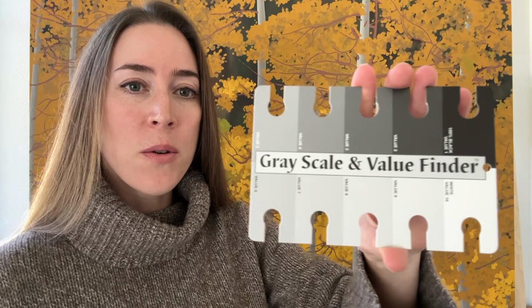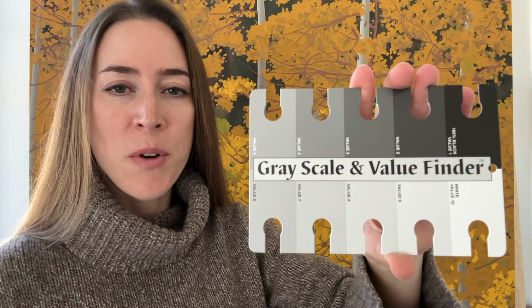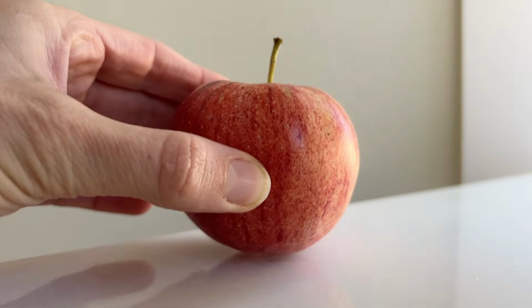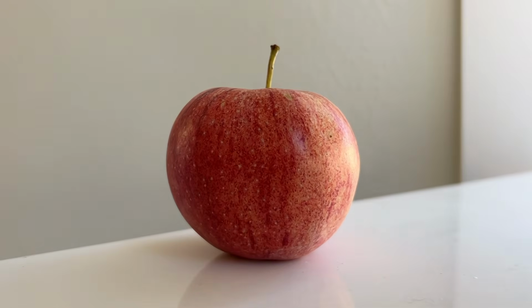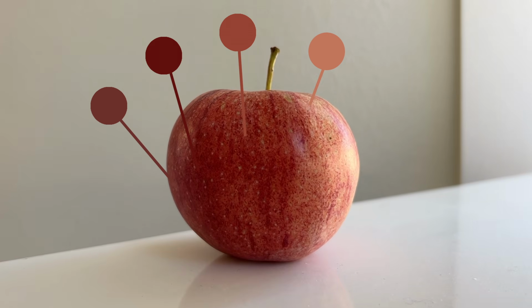In painting, color has the power to evoke an immediate emotional response, but value is what sets the mood and provides shape or form. For example, let's take this apple. If we set it down on a table, we are immediately confronted with the fact that this apple is red. But when we look more closely, we notice that there are different shades of red and other colors.